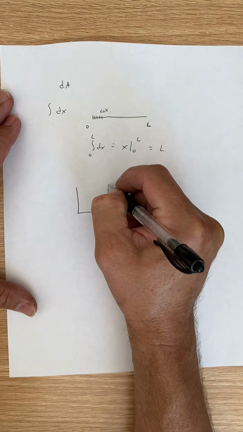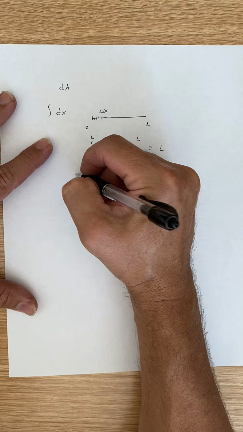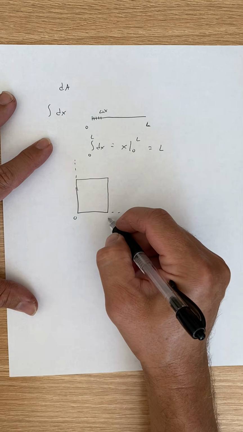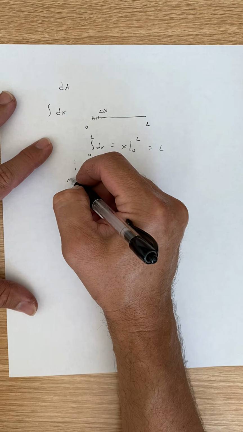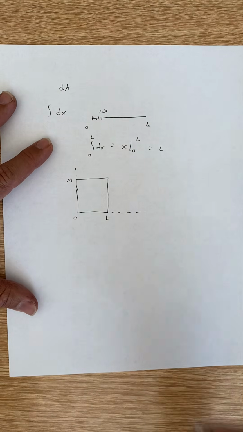What if I have some sort of rectangle, and again, let's put it in a coordinate system. We'll say that this is my origin, and in the x direction, this goes to some distance L, but in the y direction, this goes to some distance M. And I want to know what the area of this thing is. And again, you might say, well, you just multiply this side by this side, and you're right.